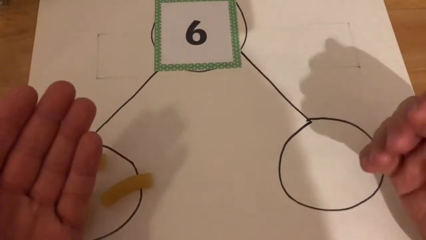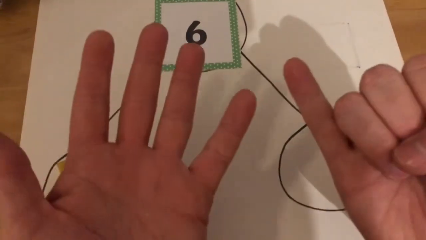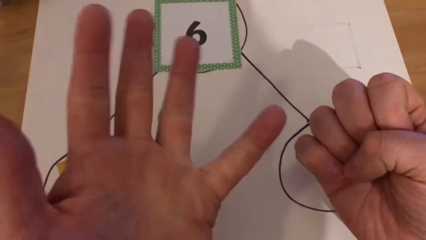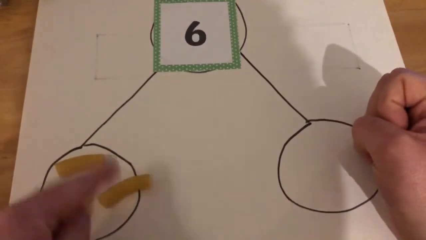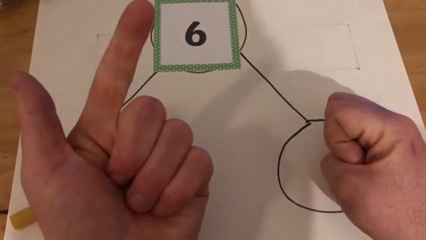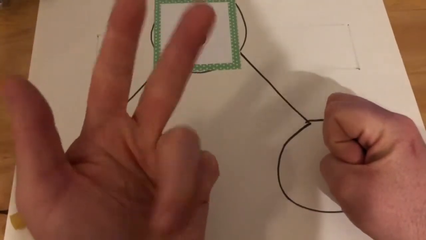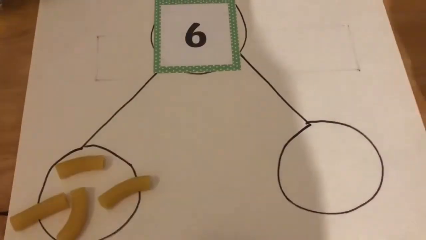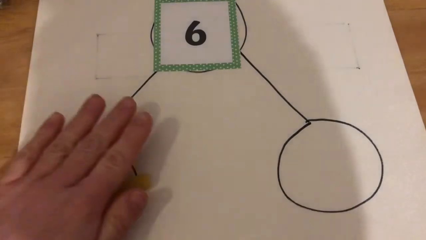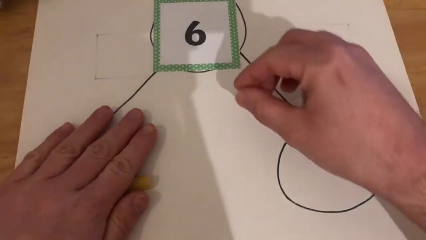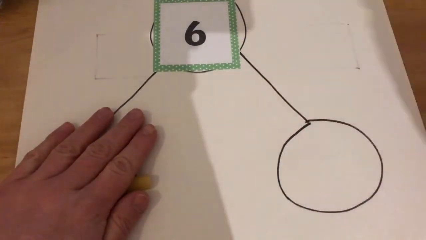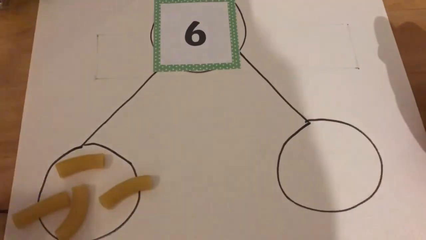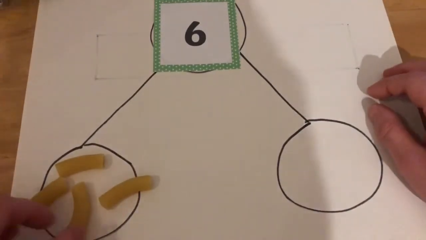There's two ways you can do this. You can use your fingers because that's 6 there. 1, 2, 3, 4, 5, 6. So you can count. We've already got 4. 1, 2, 3, 4. Count how many are left until you get to 6 and put that in the part. Or you've already got 4, 5, 6. Count on how many more you need. Pause the video and have a go.